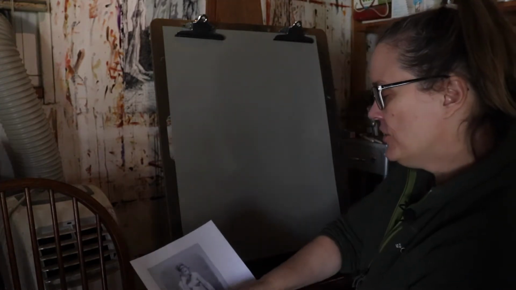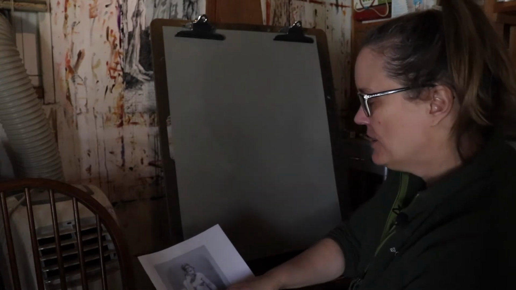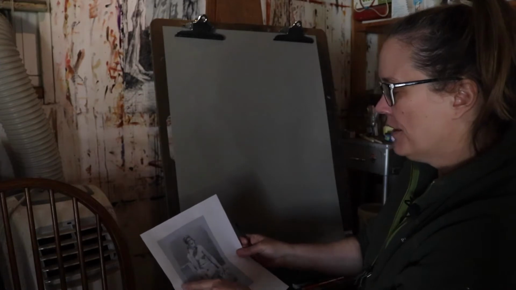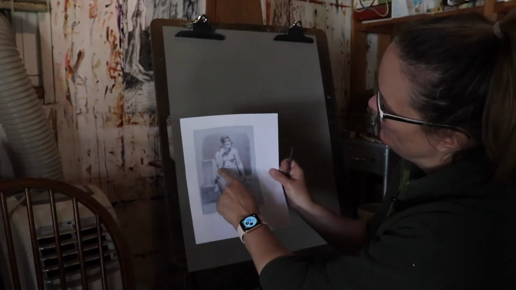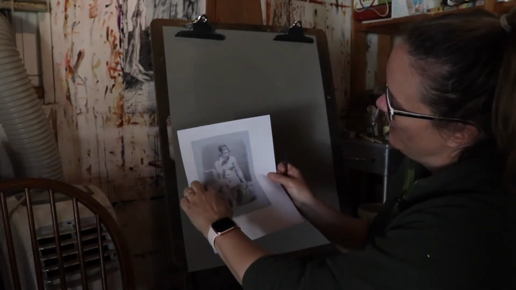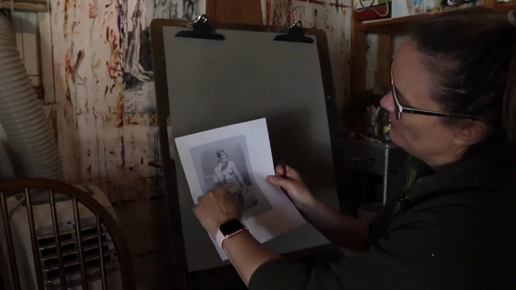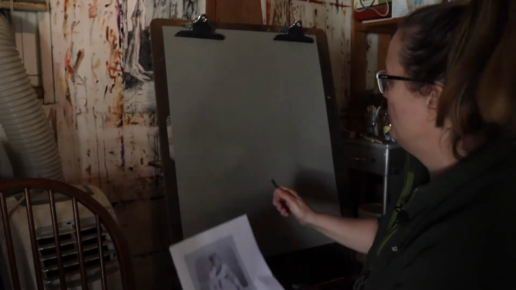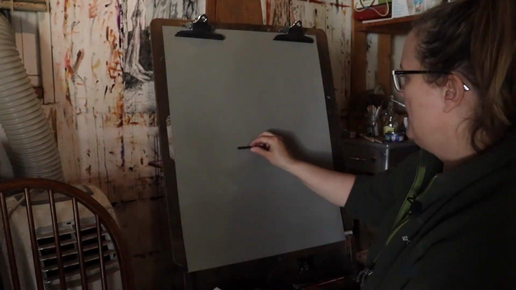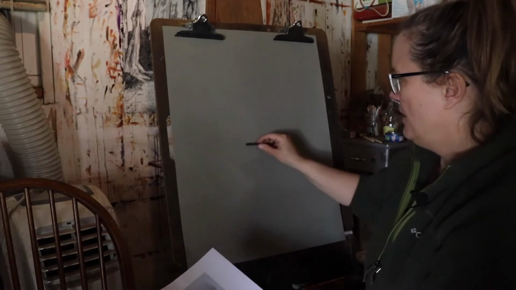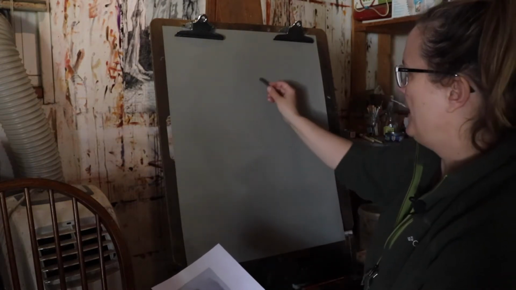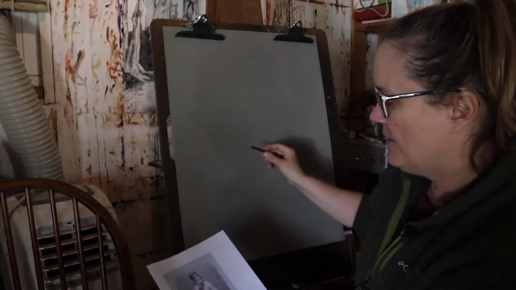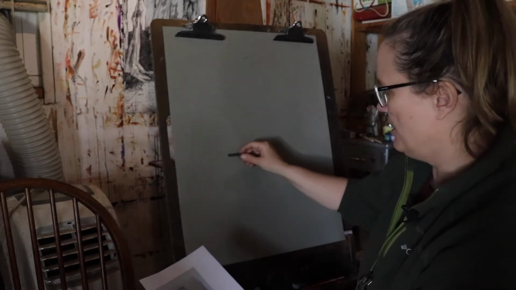So then what I can do is, I'm not going to make a grid, but I can try to see where the halfway mark on the image is. I think her knee is about halfway up, maybe a little less than halfway from the bottom, splitting the picture plane in two. So I'm thinking her knee is going to be somewhere around here, a little bit less than halfway. Her head will be up here. And then I'm also seeing that her knee is here.